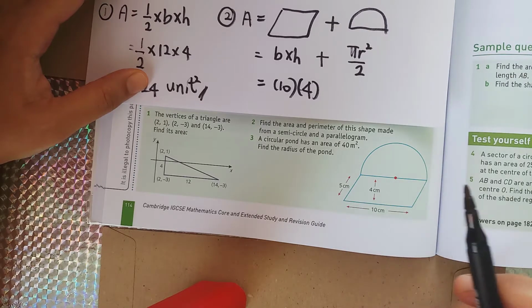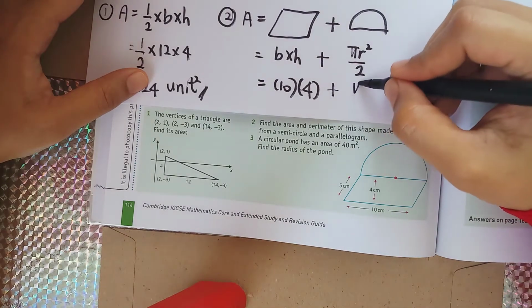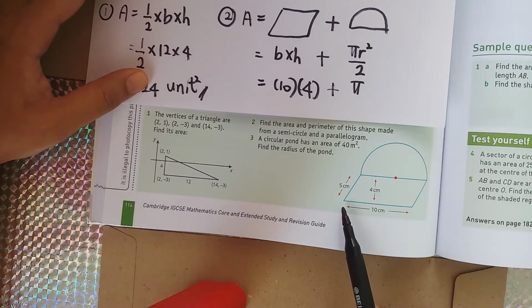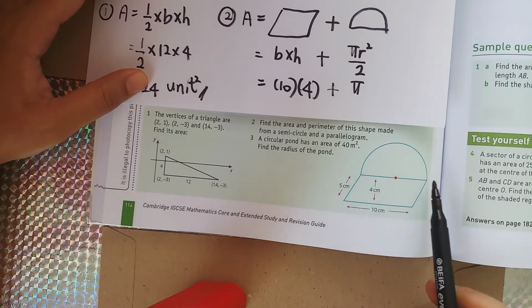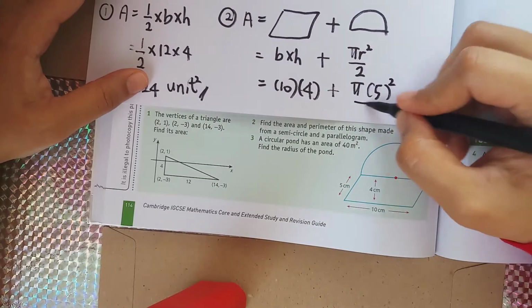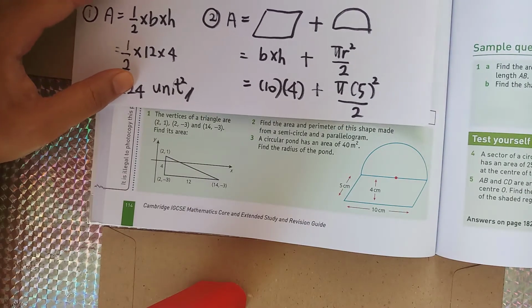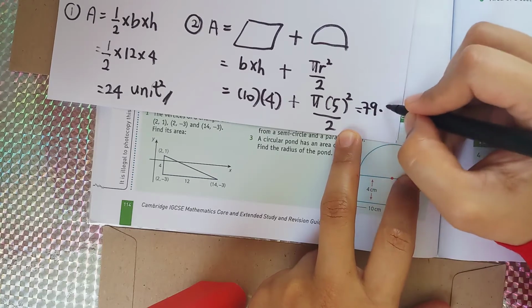Make sure, plus pi r square. What is the radius of the semicircle? Given that from one end to the other end is 10 cm, the radius is just half of the diameter. So that is just pi times 5 square over 2. That's it. When you calculate everything, you will get 79.3.